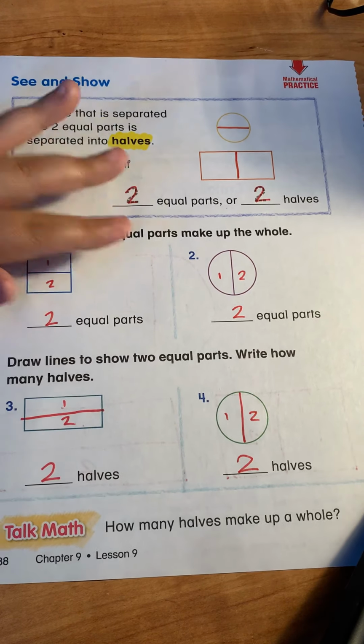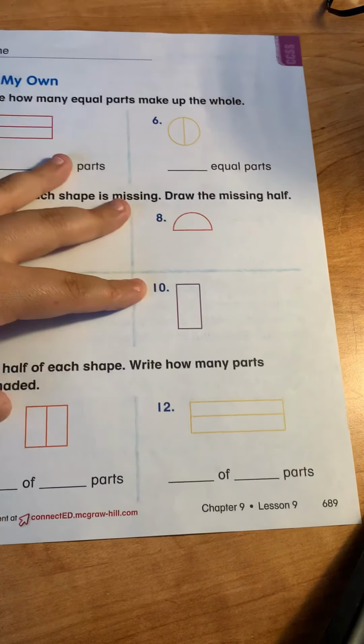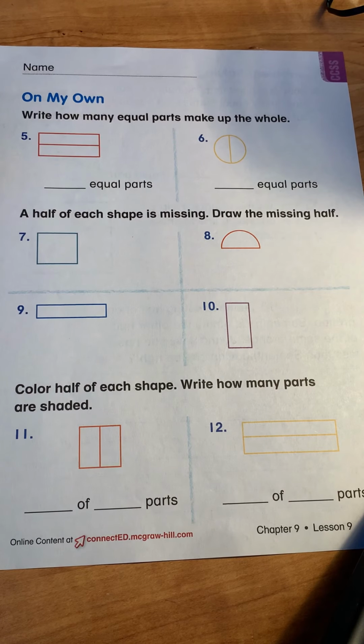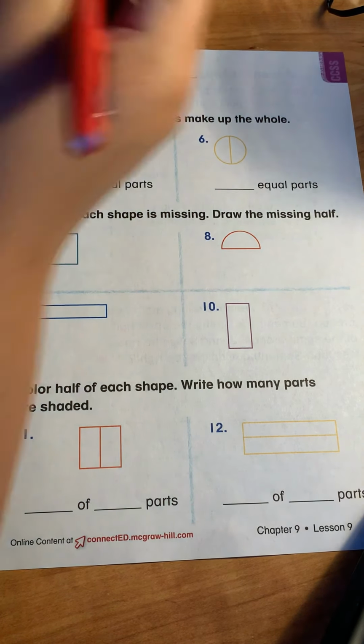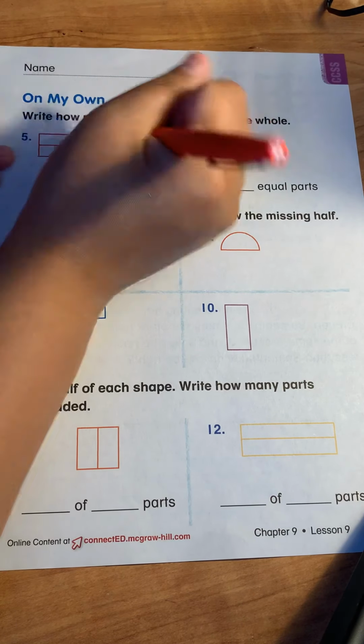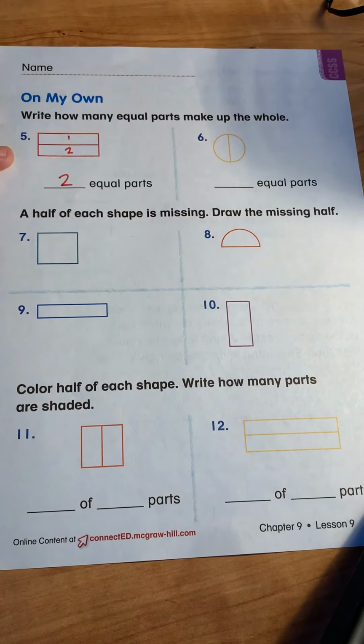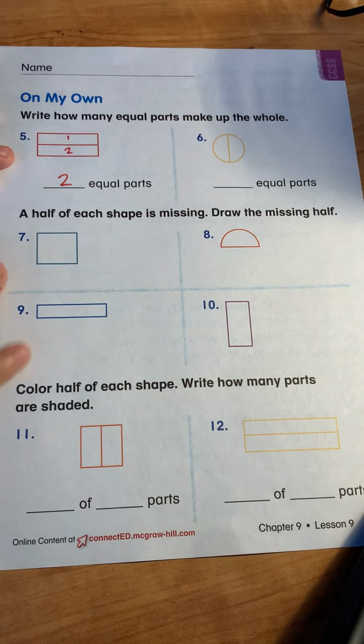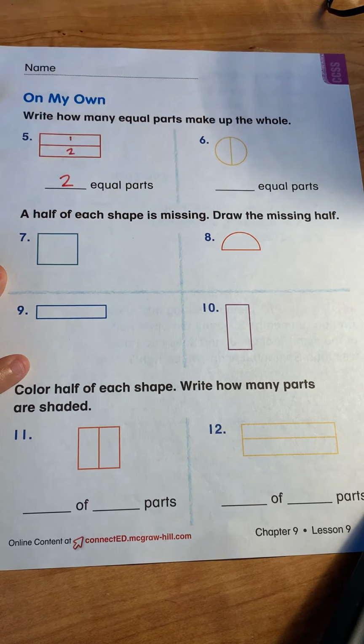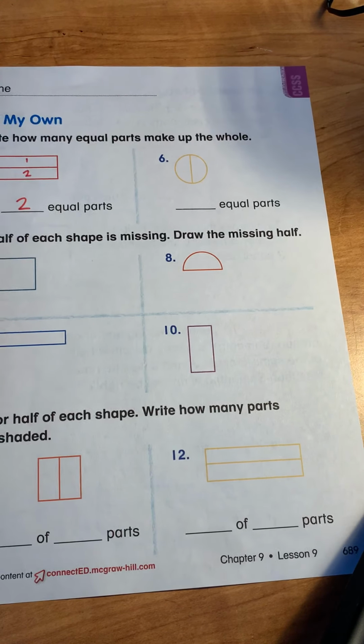All right. Okay, so now we're going to work on page 689 on my own. So it's the same thing that we were just talking about, halves. This one says, write how many equal parts make up the whole. So how many equal parts do we have here? 1, 2. We have 2 equal parts. How many equal parts do we have on this circle? We have 2.